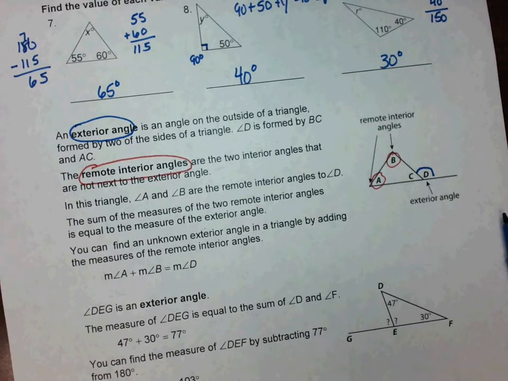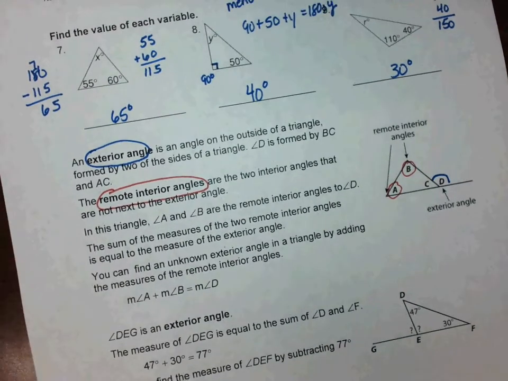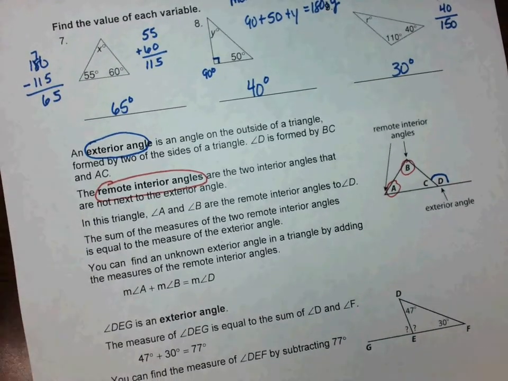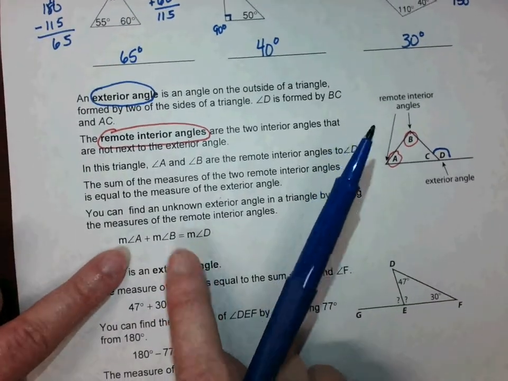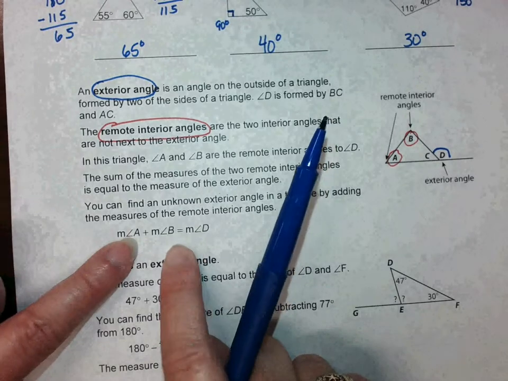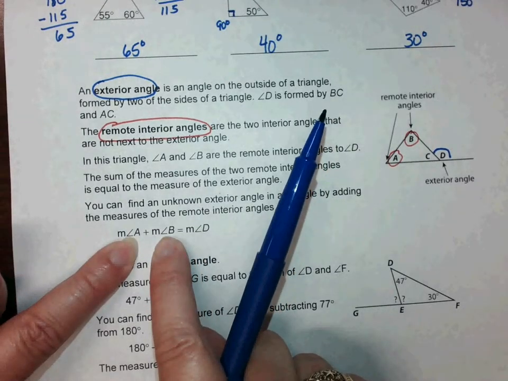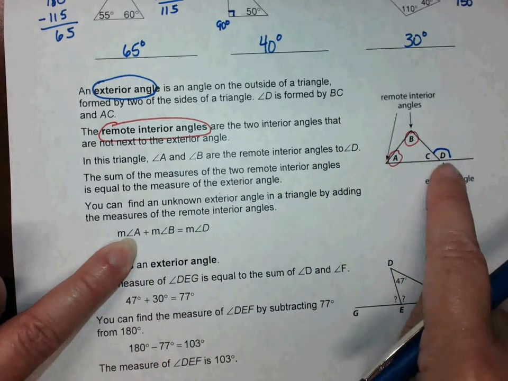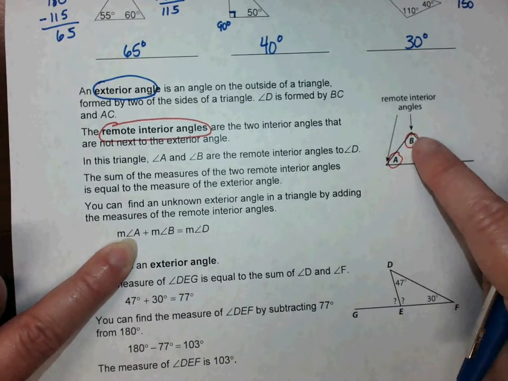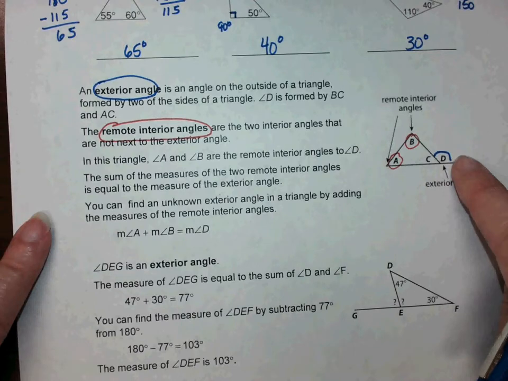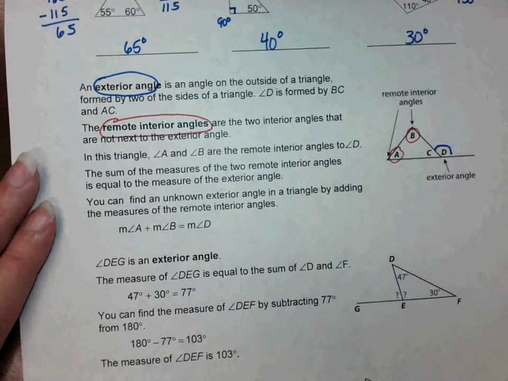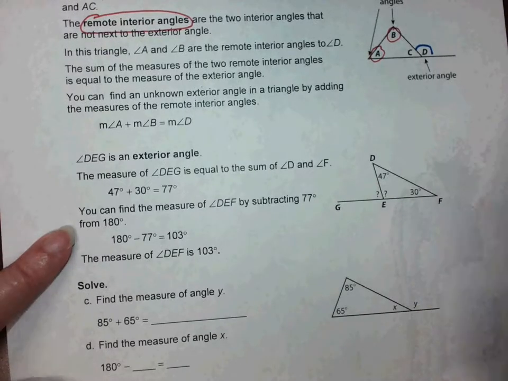All right? So in this triangle, it says angles A and B are the remote interior angles to angle D. Here's your theorem. Angle A and angle B added together have to equal angle D. The two remote interior angles equal the angle on the outside, the exterior angle. All right? So let's look down here at this example.